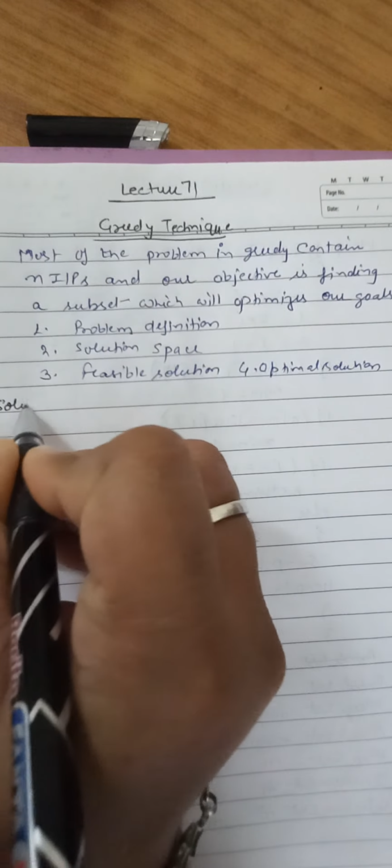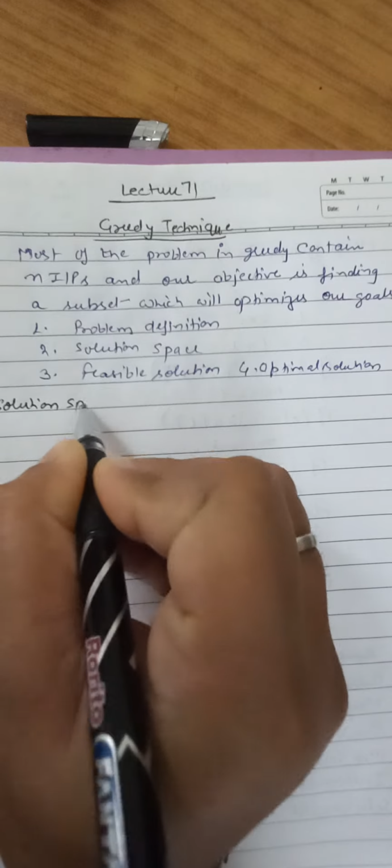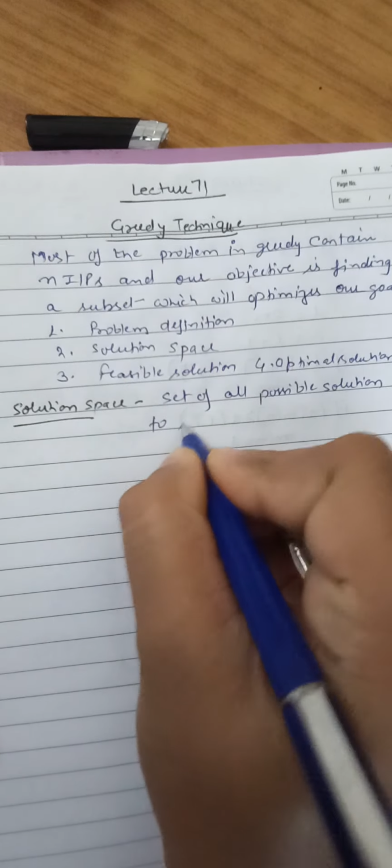What is solution space? Basically we can say simply the set of all possible solutions to solve the given problem. That is called solution space.